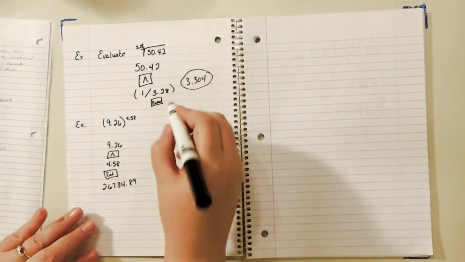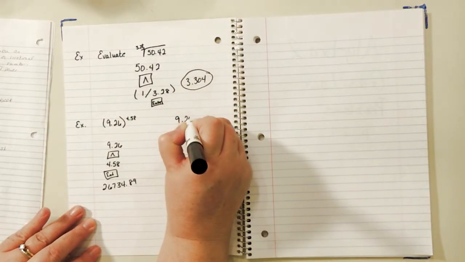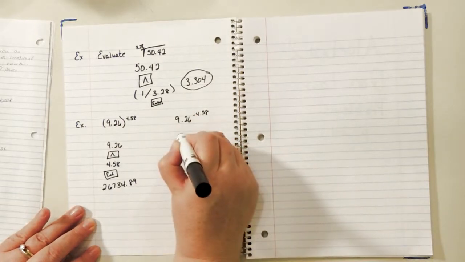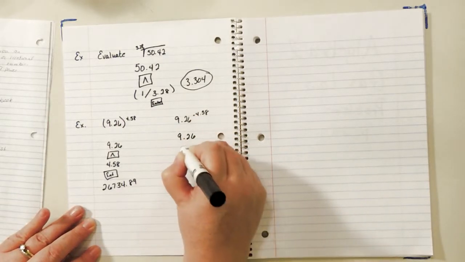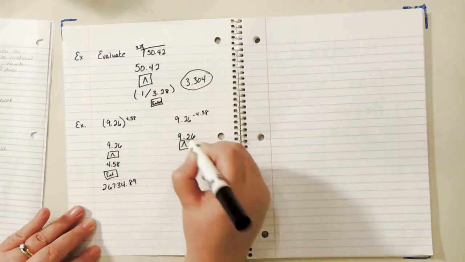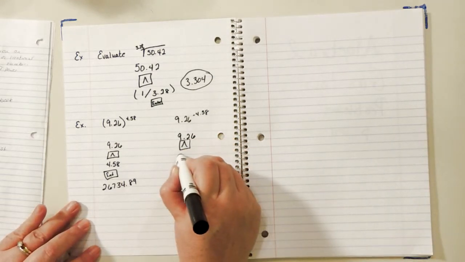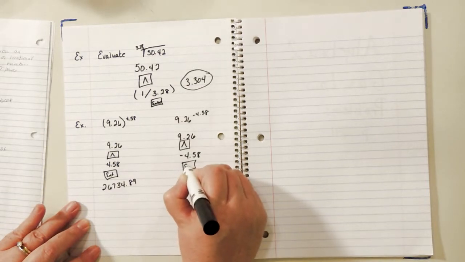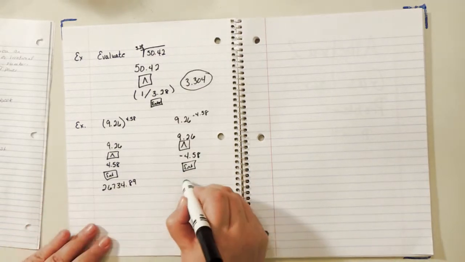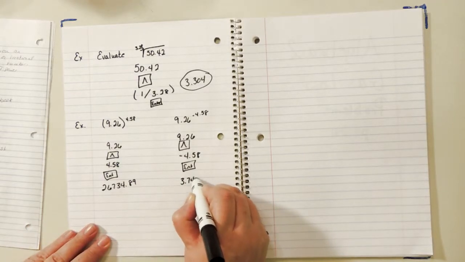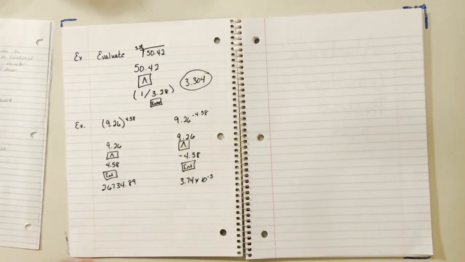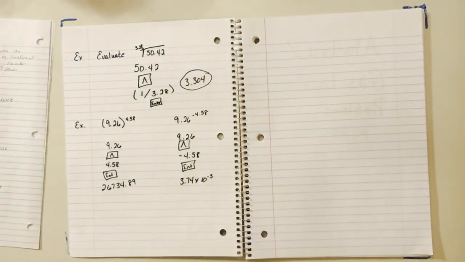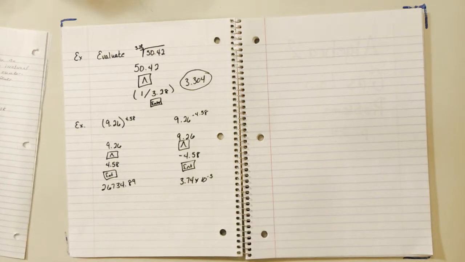Okay? If you do 9.26 to the negative 4.58, I do it the same way, to the power of negative 4.58, and I hit enter. And the answer I get is 3.74 times 10 to the negative 5. So, once again, this is just a matter of playing with your calculator until you figure out what order to push the buttons.